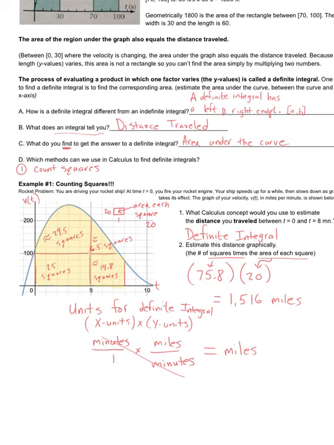So there is our introduction to finding a definite integral: to find the area under the curve, counting squares. On the next side of this note sheet, we're going to use rectangles, and then down the road, we will use those antiderivative equations to find definite integrals.